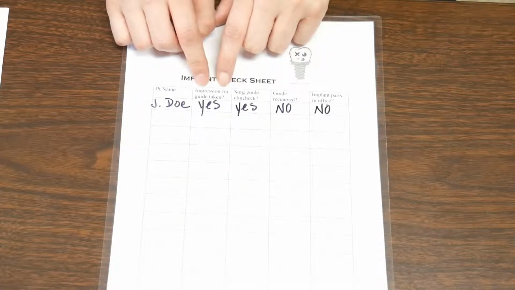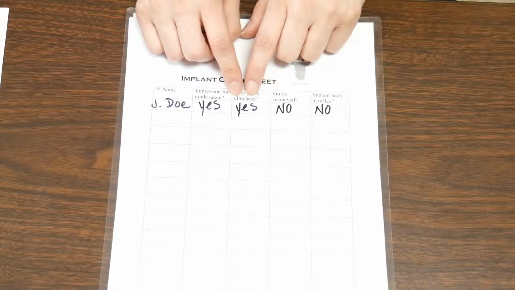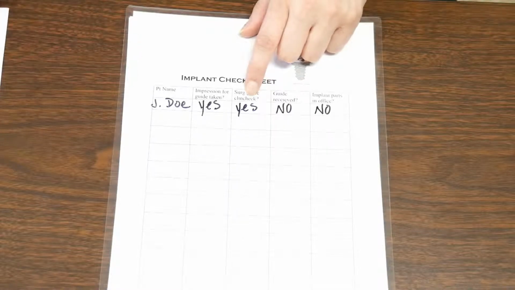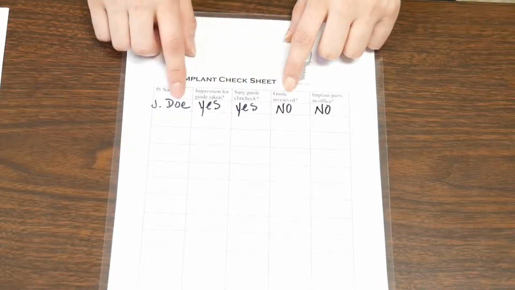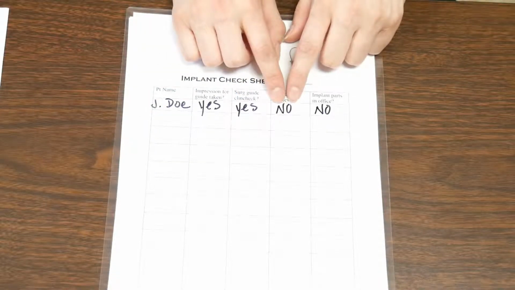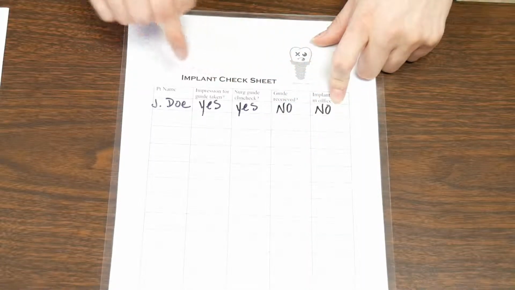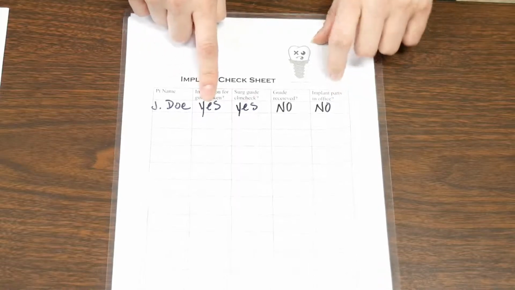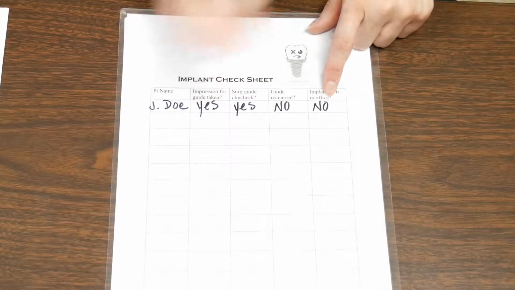We took the impression for the surgical guide. That's done. The surgical guide ClinCheck, I say ClinCheck because it's kind of like Invisalign where you approve the case so they can send it out. We'll say that's done. Let's say Jane Doe's scheduled tomorrow. Her surgical guide's not in yet, as well as the implant parts. We must reschedule that patient if that's the case. So if a patient is scheduled tomorrow and any of these say no, we must reschedule.